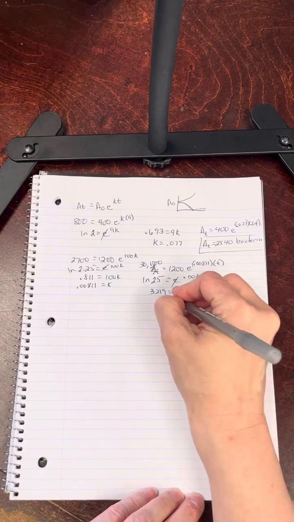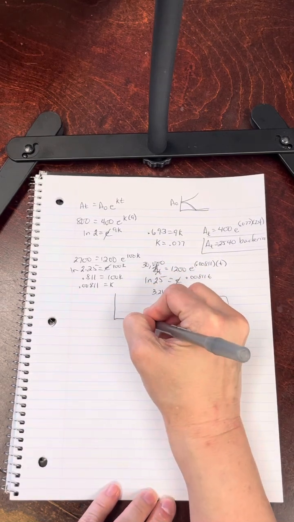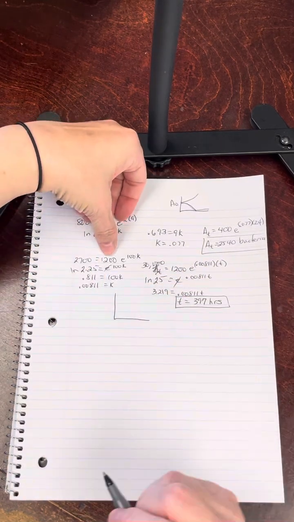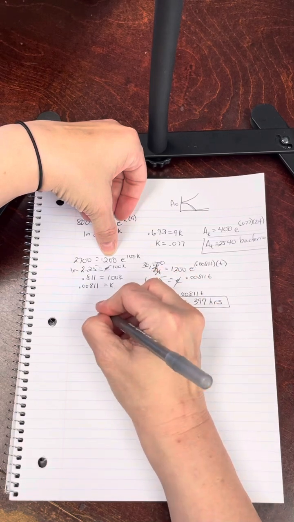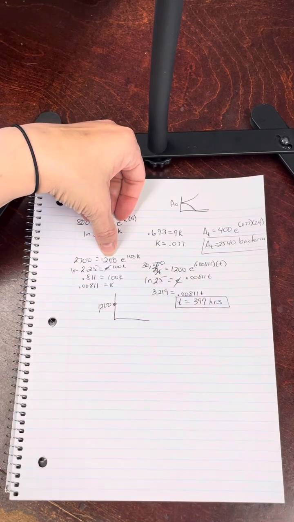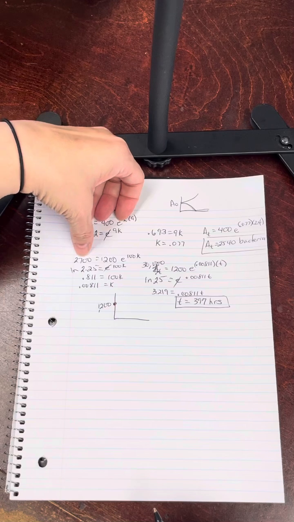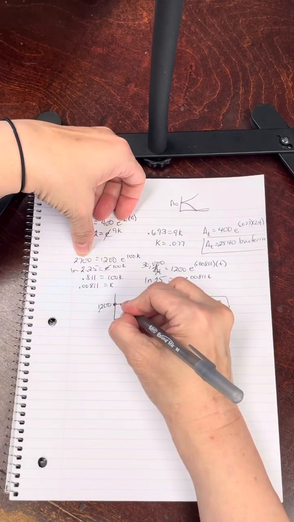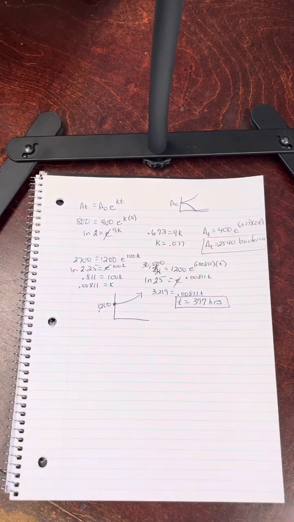Now this one did ask for a sketch. So we know that we started with 1,200. So just somewhere we're going to put a dot and label that at the 1,200. It is growing, as we know, so it's increasing. So you're just going to draw a curve indicating that it is increasing, and there's your rough sketch.